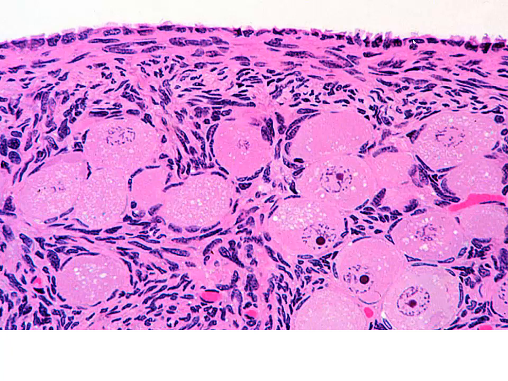Looking a little bit closer, we can see our germinal epithelium at the surface. This is cuboid shaped in nature. We have the tunica albuginea, our connective tissue. Then we have our first type of follicle. This is going to be our primordial follicle.